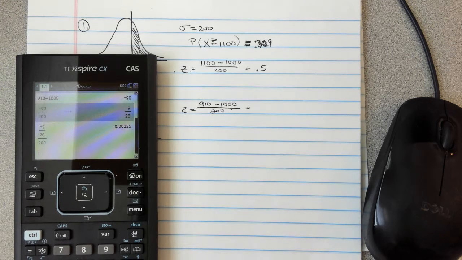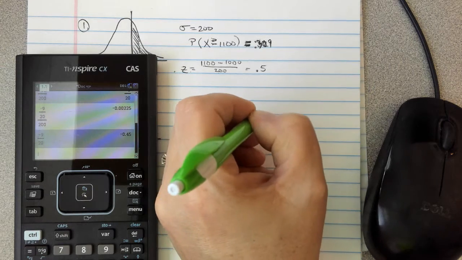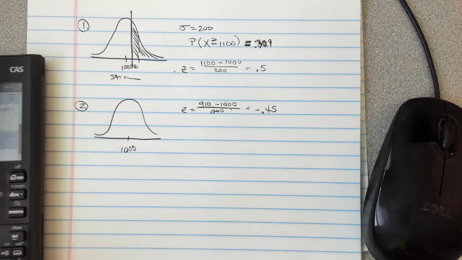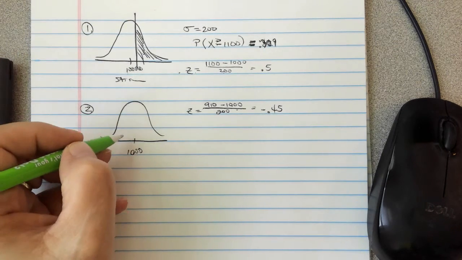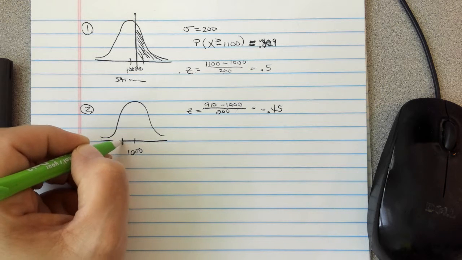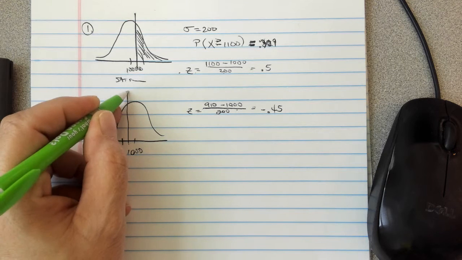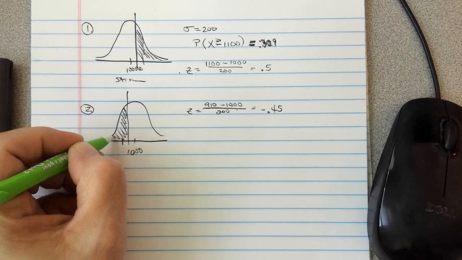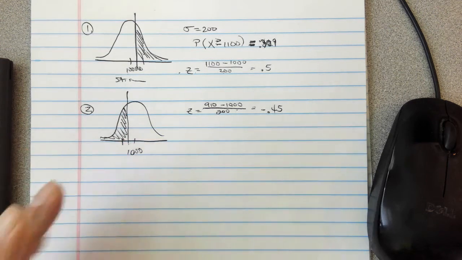Well, how about a decimal? Negative 9 divided by 20 is negative 0.45. That's prettier. We'll go with that one. So negative 0.45. So we're a little less than half a standard deviation below the mean. So if one standard deviation below the mean is there, we're about here. And we want to know the probability that we're less than that. So probability that we're down there.